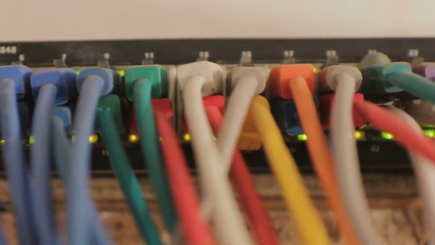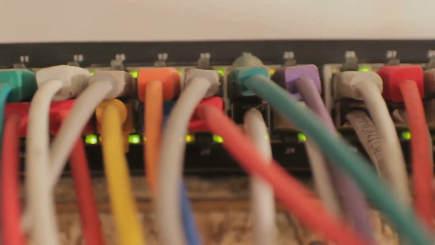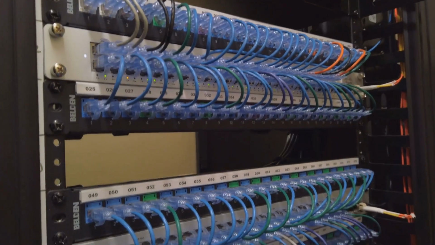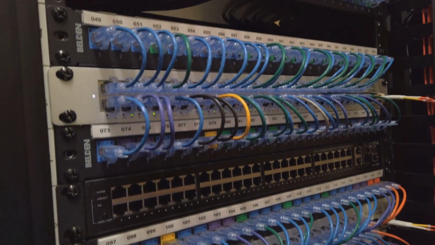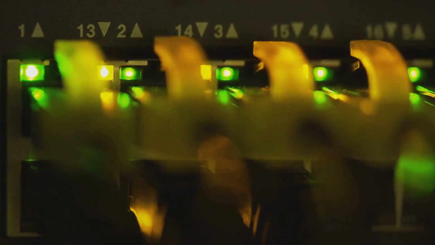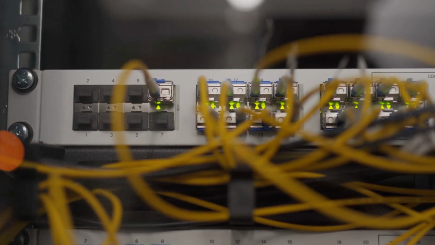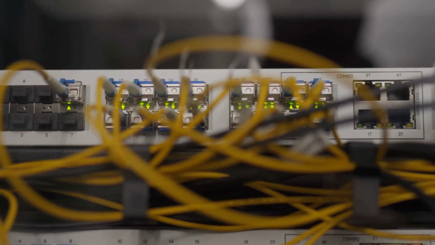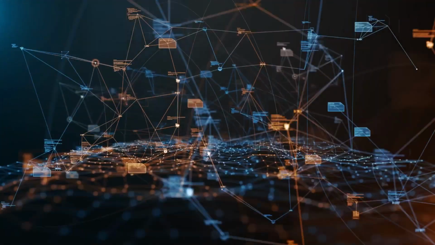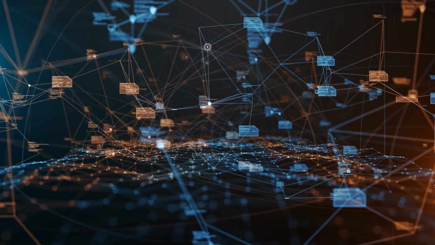Layer 3 switches, also known as multi-layer switches, are another common network component in modern networks. They bridge the gap between VLANs and enable inter-VLAN communication. Layer 3 switches offer routing capabilities in addition to switching because they operate at both the data link layer and the network layer. They not only forward frames based on MAC addresses, but can also route packets based on IP addresses, just like a traditional router. This dual functionality makes them versatile network devices.